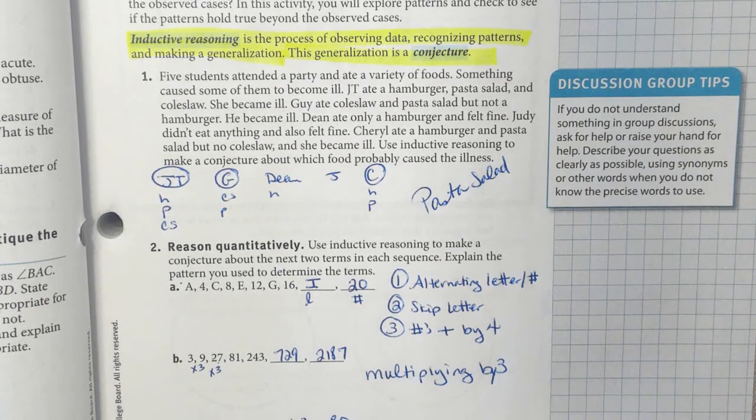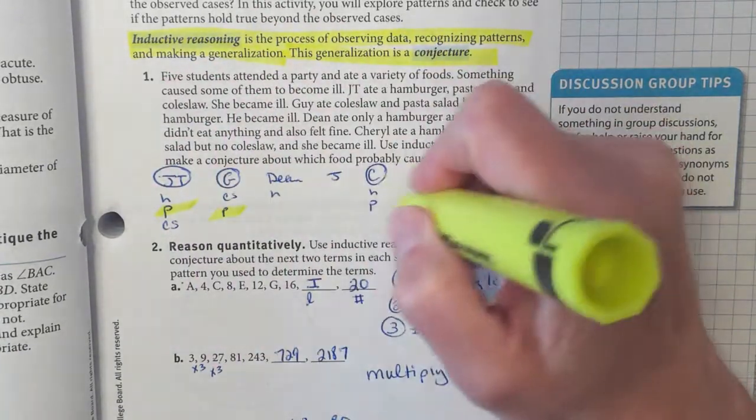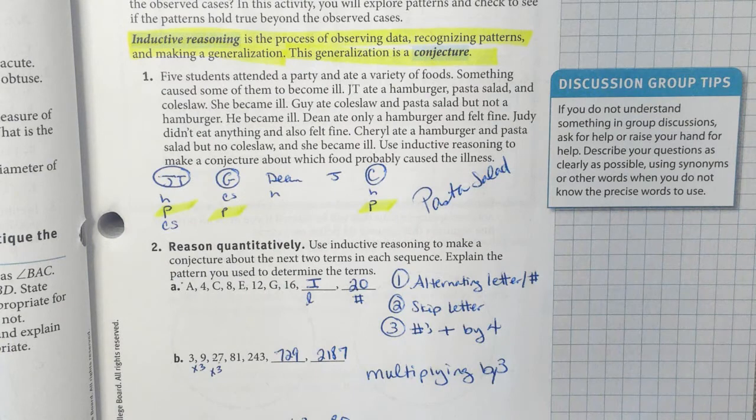And you might be thinking, well, what do I write down? Like, how do I show my work? You can show your work in a table. It's a pasta salad is the one thing they all ate.